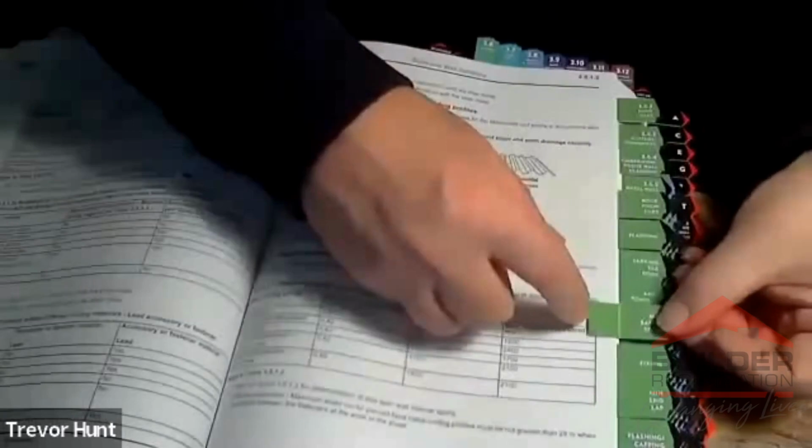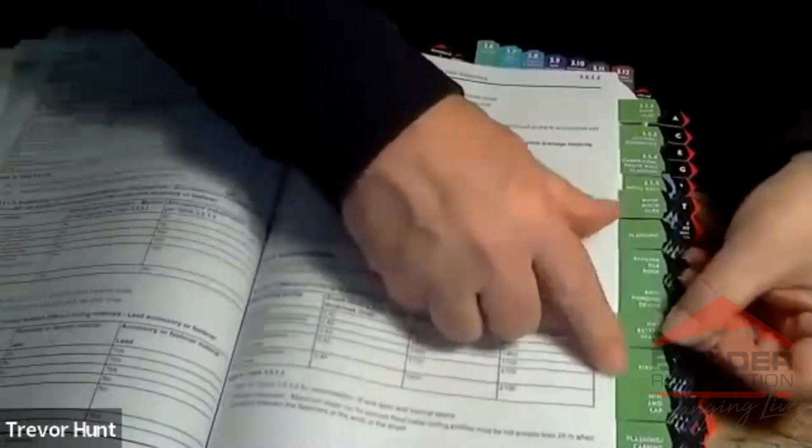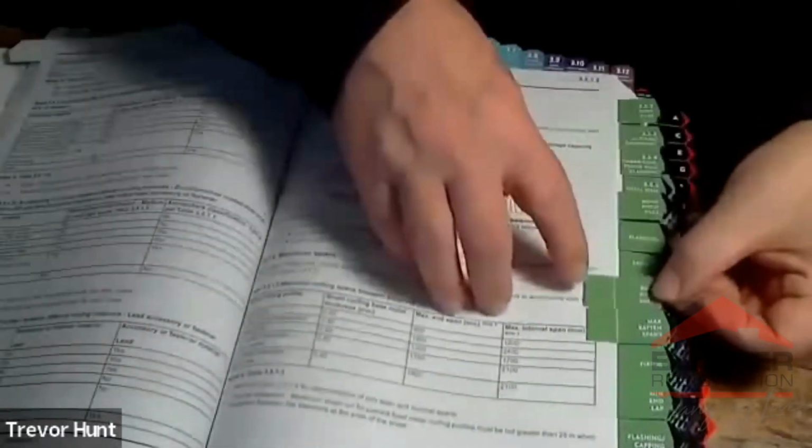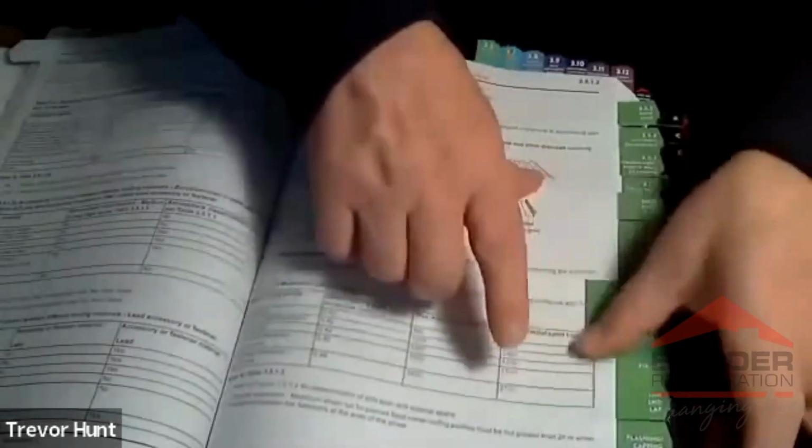So I'm putting in my max batten span, then my roof pitch sheet on page 181, and that'll be the end of those particular greens.